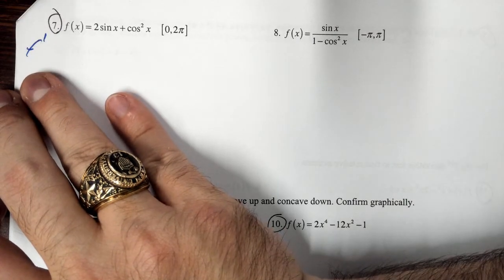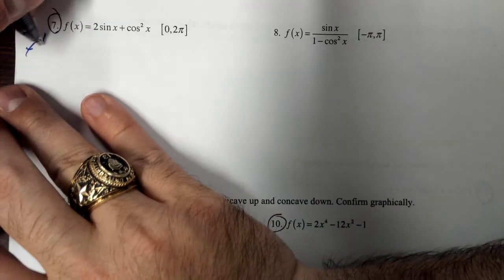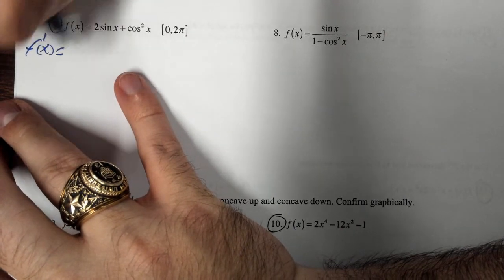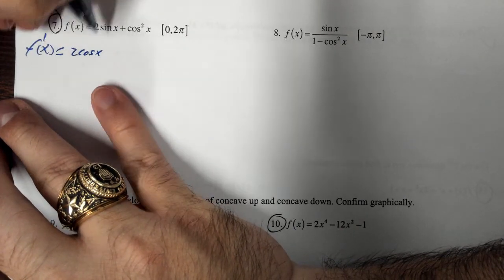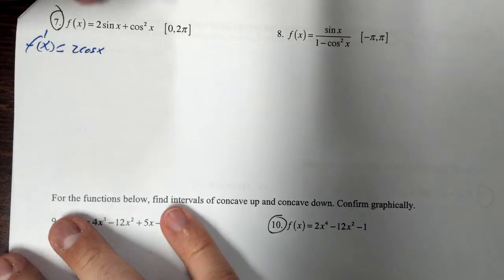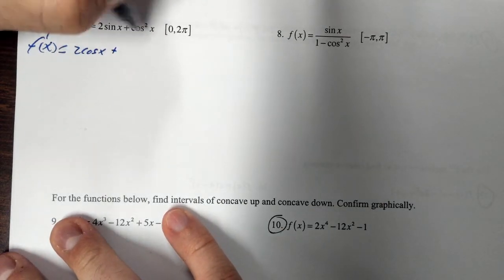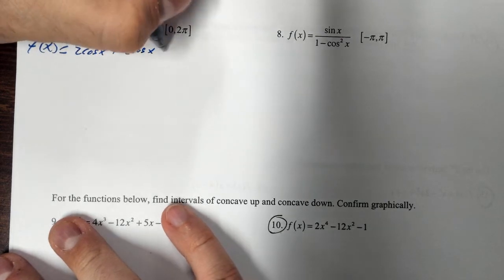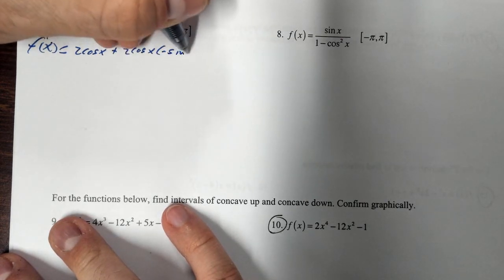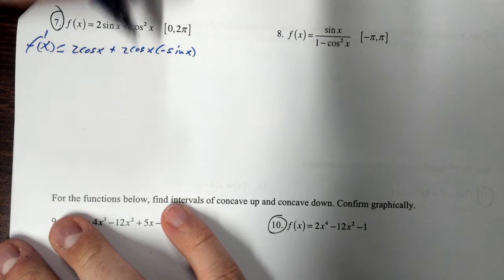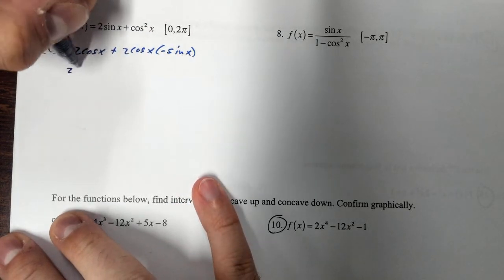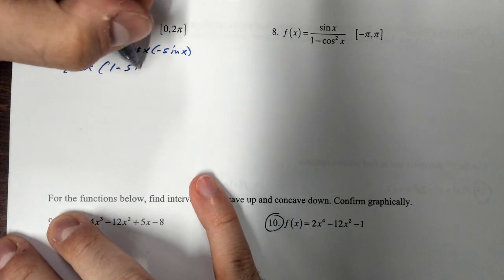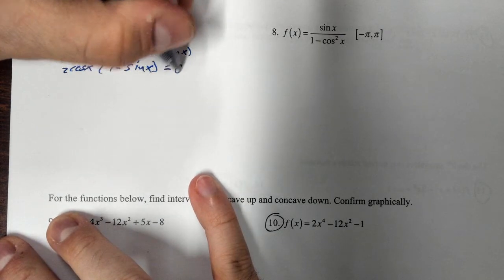F prime of x. Doing the same stuff on this problem. Derivative of 2 sine is going to be 2 cosine of x. Then plus 2 is going to come down front, 2 cosine of x, and times the derivative of cosine, which is a negative sine of x. I'm going to factor out 2 cosine of x, factor out 1 minus sine of x. We'll know whenever that equals 0.